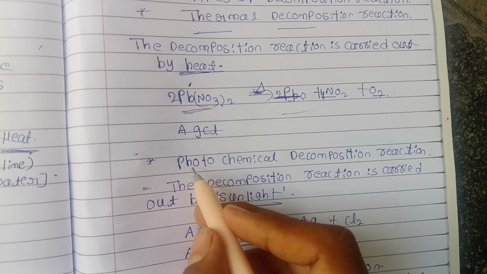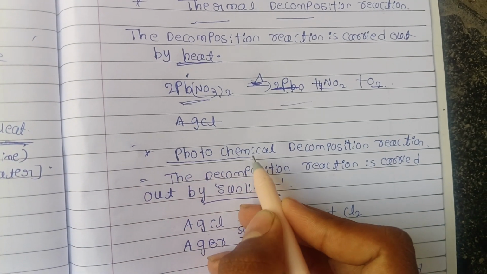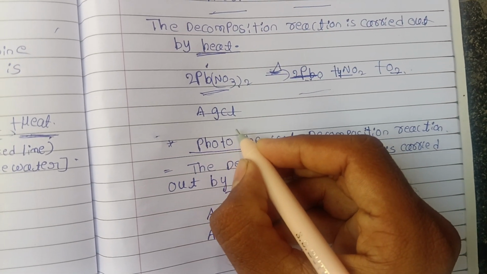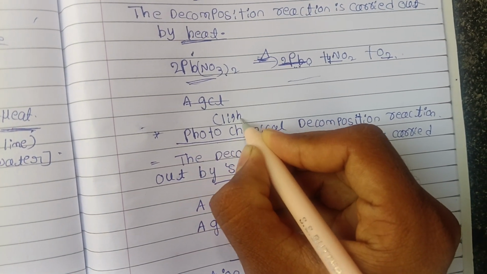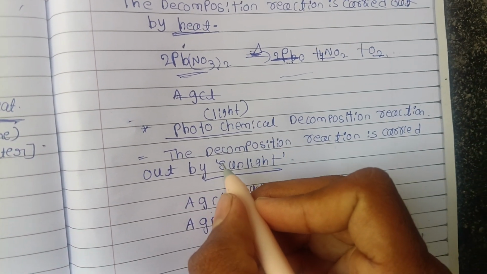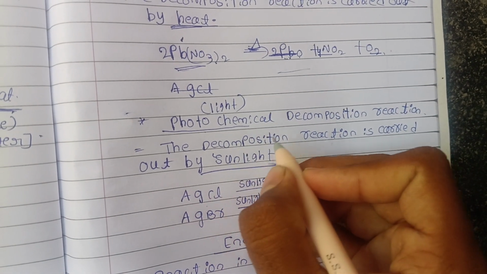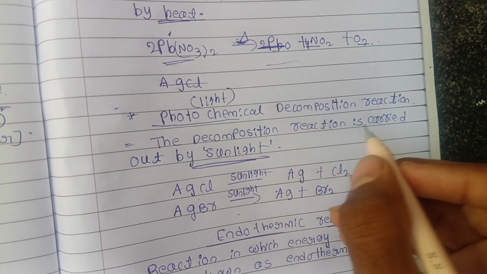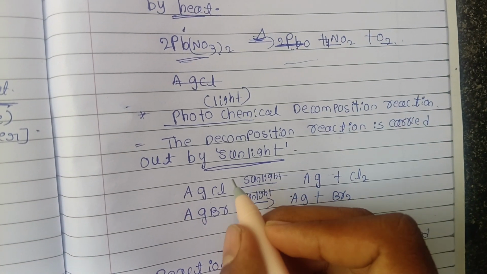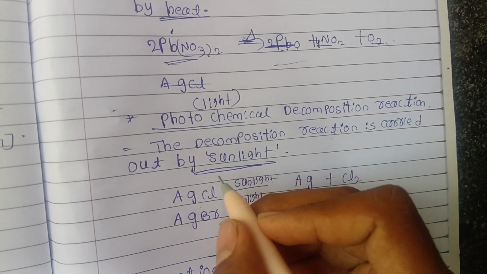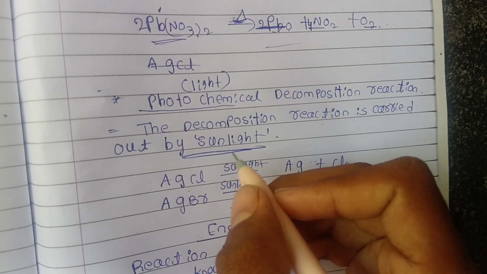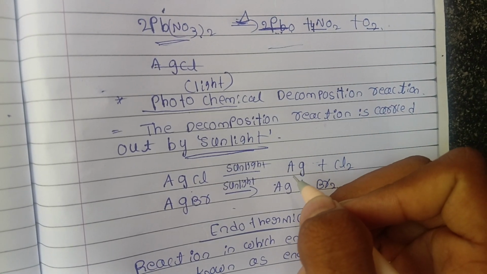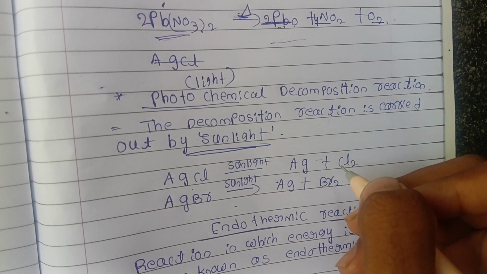And the photochemical decomposition reaction: photo itself means light. Here the decomposition reaction is carried out by sunlight. It is called photochemical decomposition reaction. For example, silver chloride, when exposed to sunlight, breaks down into silver and chlorine.